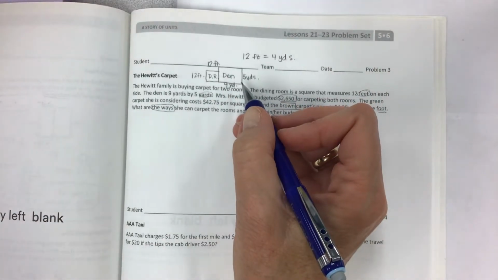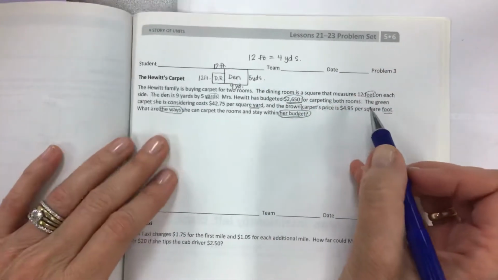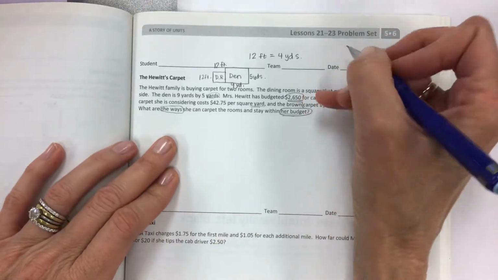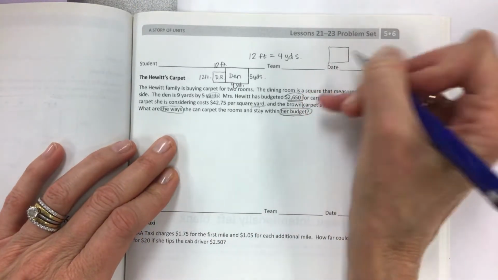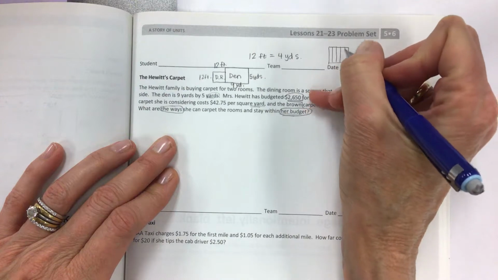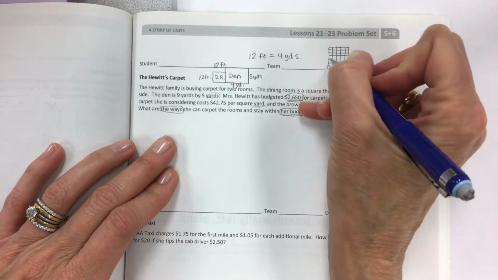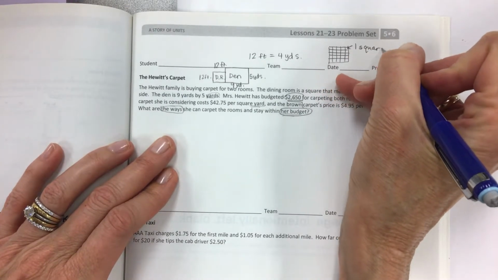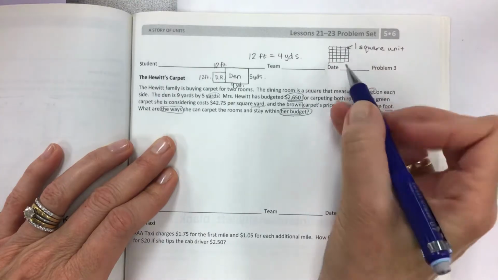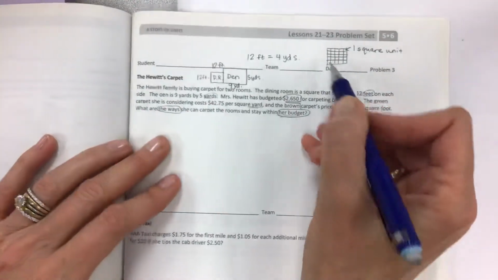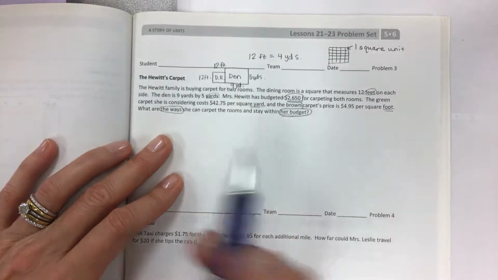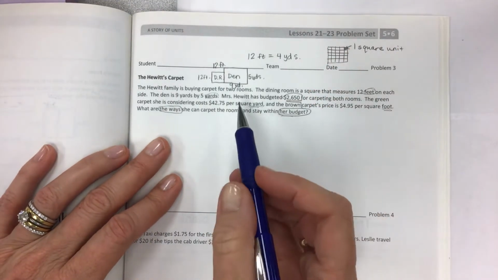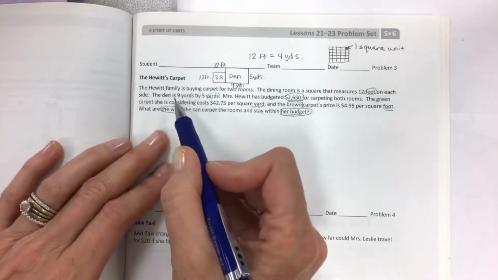Okay, and we also need to find the area. When you purchase carpet, you're going to basically take a room and you're going to be covering it in square units like this, so that you call this 1 square unit. And so it may be in feet and it may be in yards, and you just have to see which carpet you're going to be using. We have lots of options here, so you're going to be doing both. So let's go back to the problem.